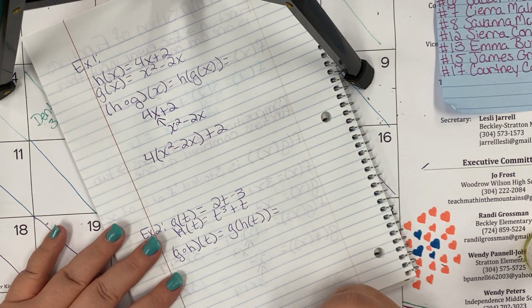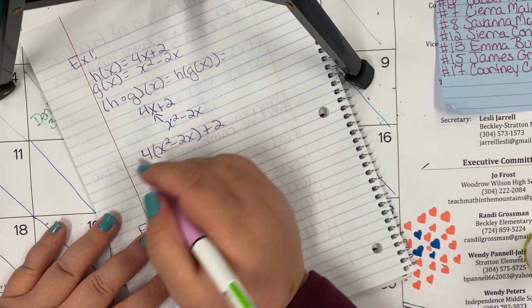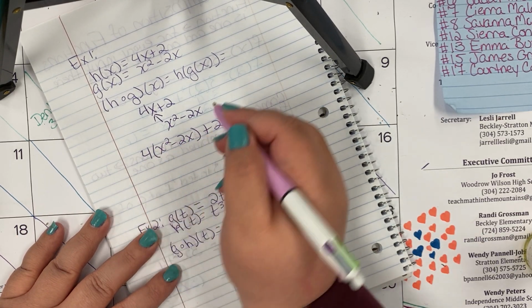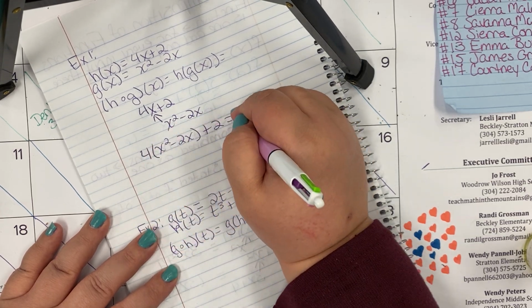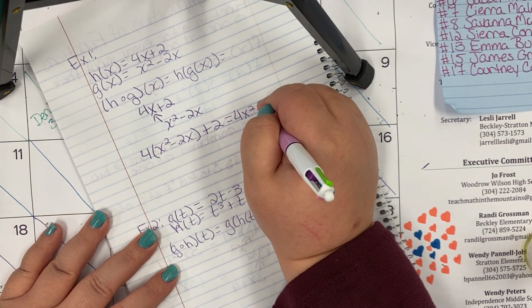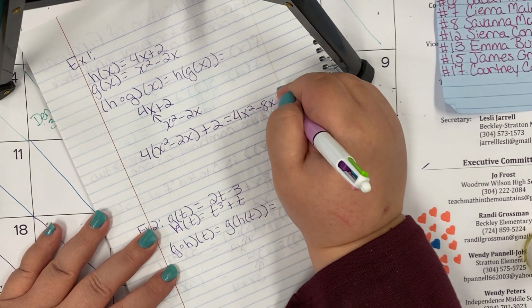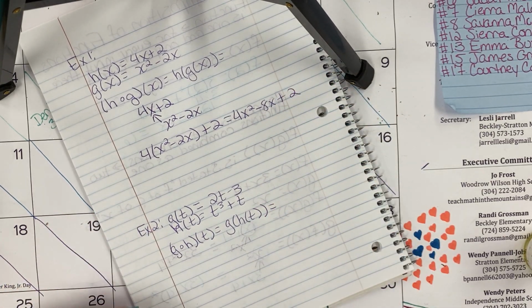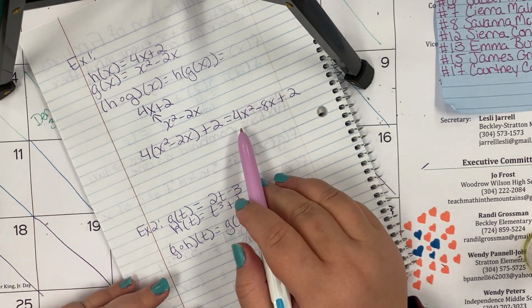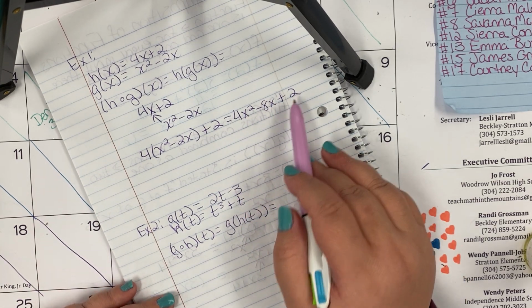We continue on with that function. So now we can do the distributive property. This is going to end up equaling 4x squared minus 8x plus 2. And that's your final answer. So h of g of x is 4x squared minus 8x plus 2.